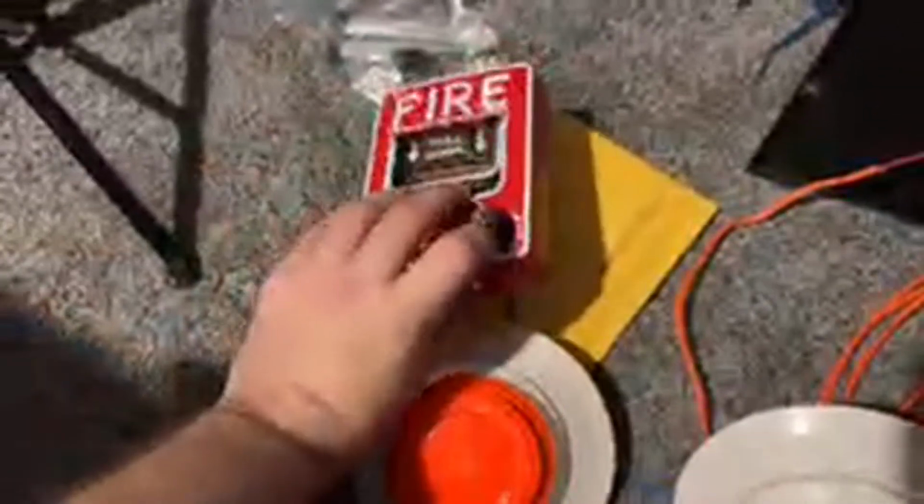Anyway, let's do some testing, shall we? Let's do some network testing. Let's see if the stuff on this will activate this speaker strobe here. All right, let's hit this pull station. Awesome.